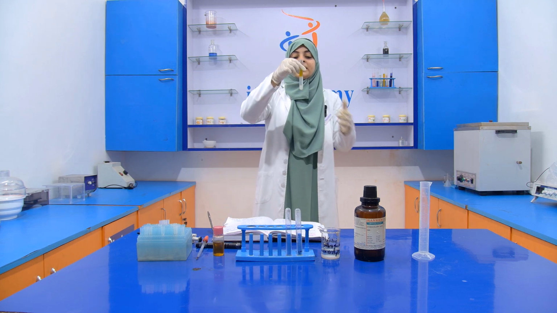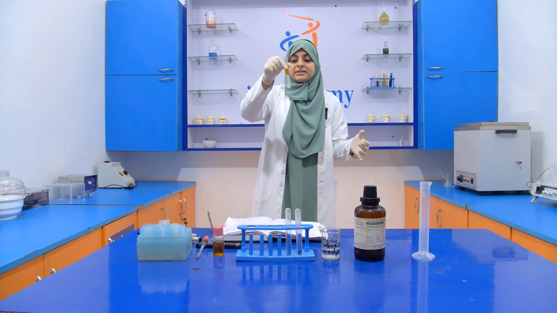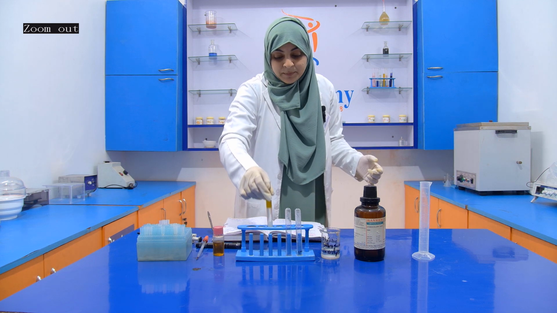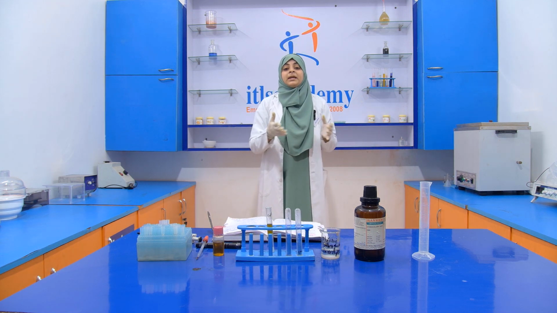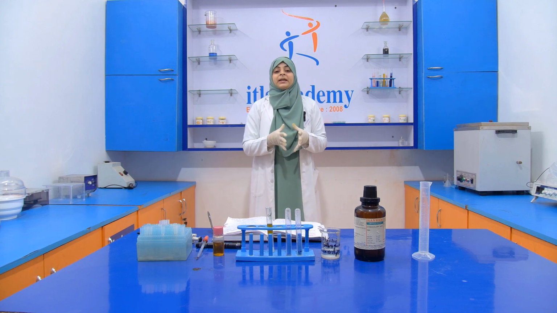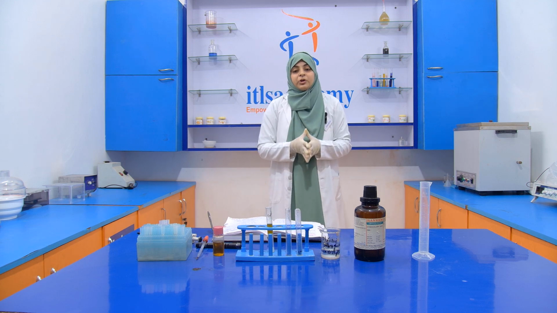Okay. So this is about the detection of rancidity in an edible oil. You can perform the same procedure with a ghee, but you have to melt the ghee first. So this is all about today's experiment.